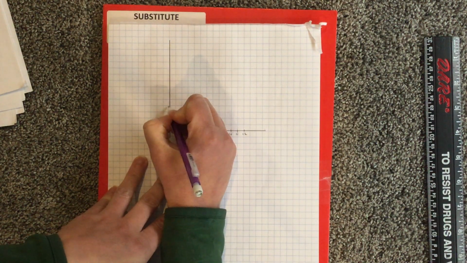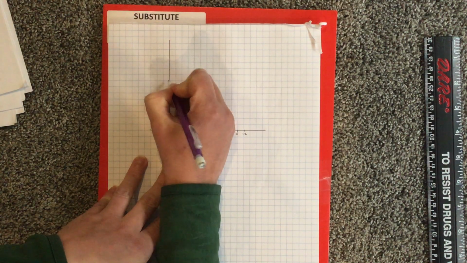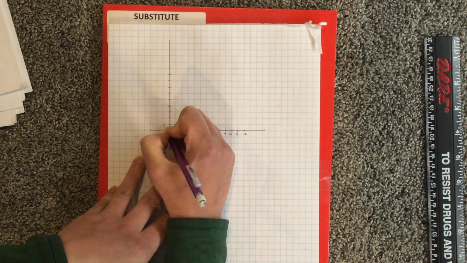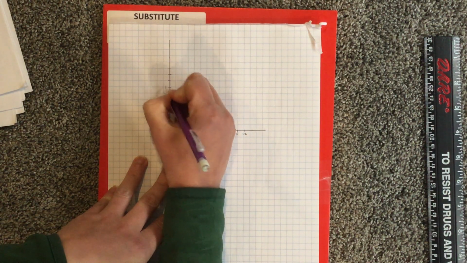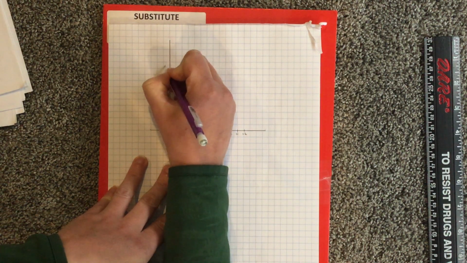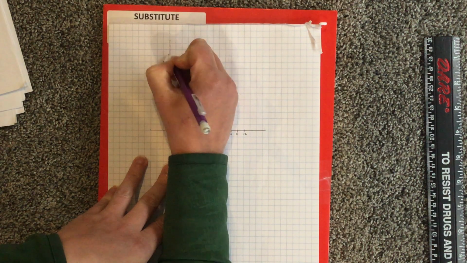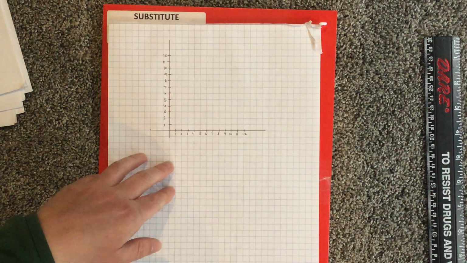I'm going to do the same on the y-axis: 1 through 12.